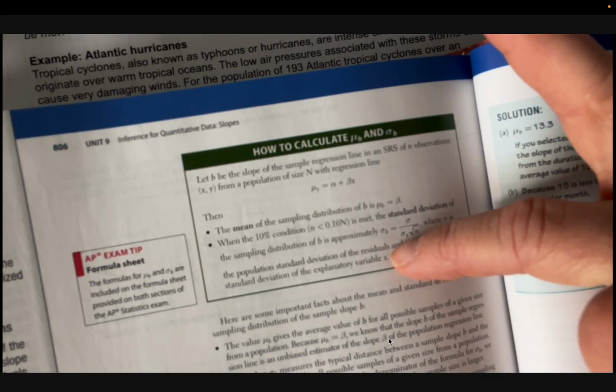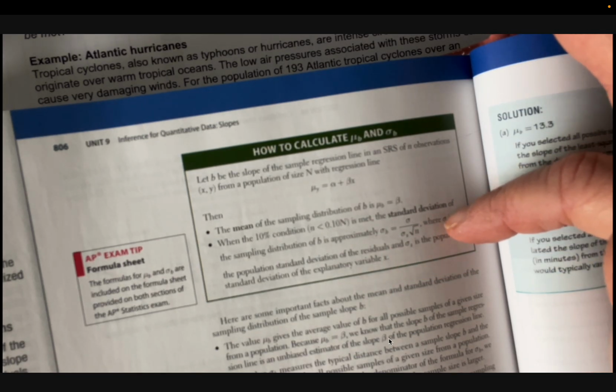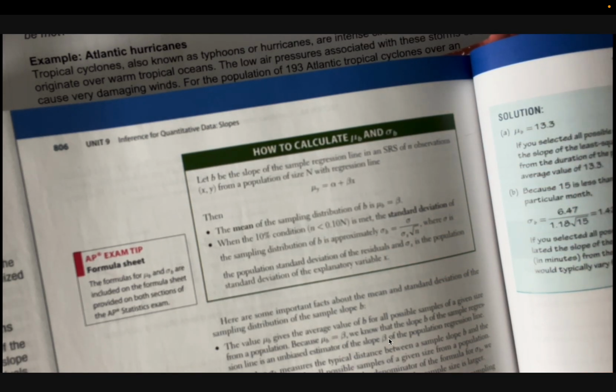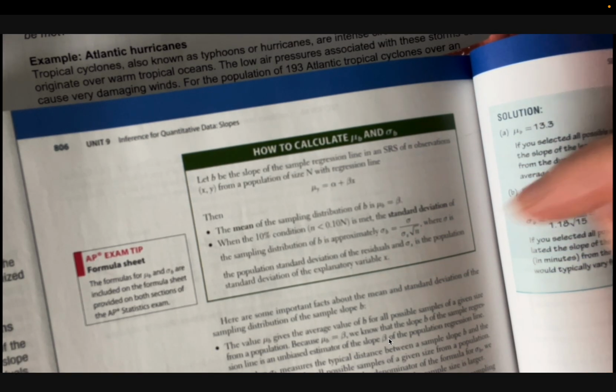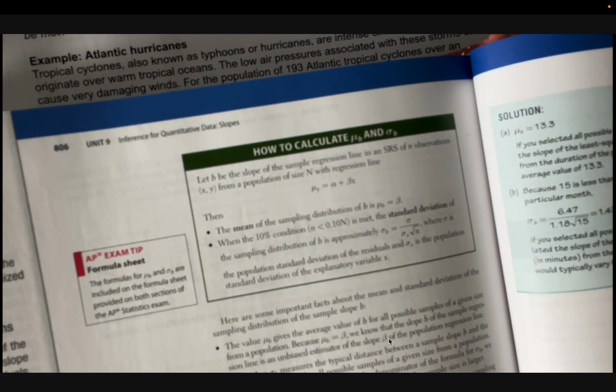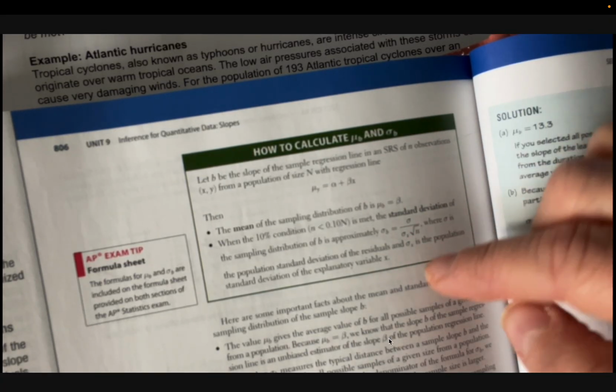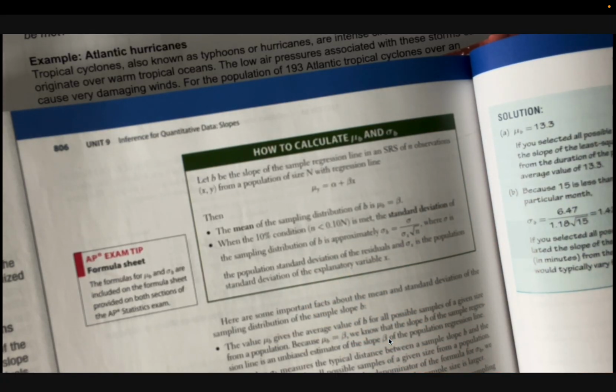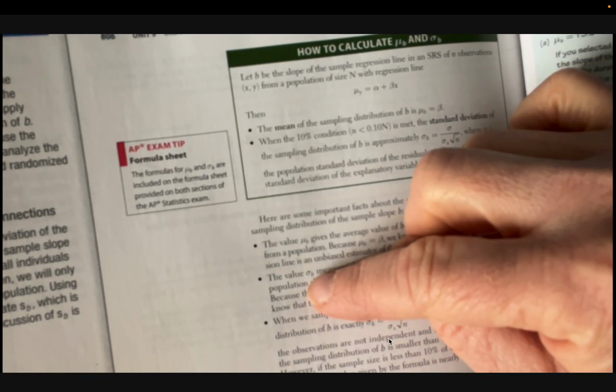Sigma is the population standard deviation of the residuals. So again, in Unit 2, we were working with s. s was the standard deviation of the residuals. Sigma would be the true standard deviation of all the residuals. Sigma x is just the population standard deviation of the explanatory variable. And if you notice, there's a square root of n in there. And that's sigma b.